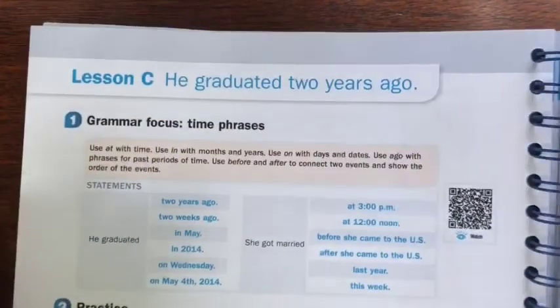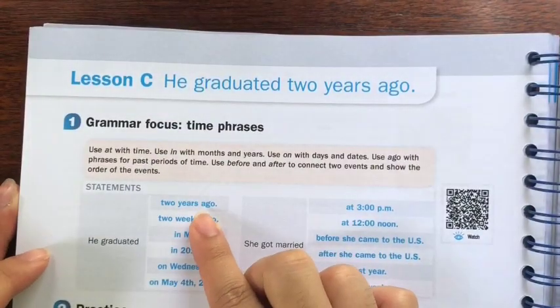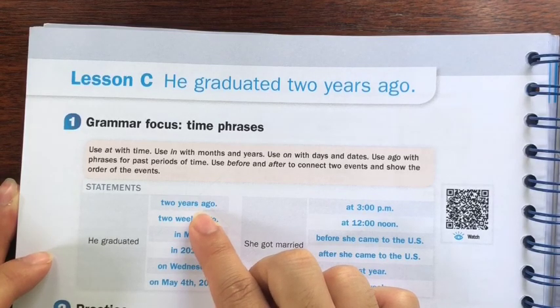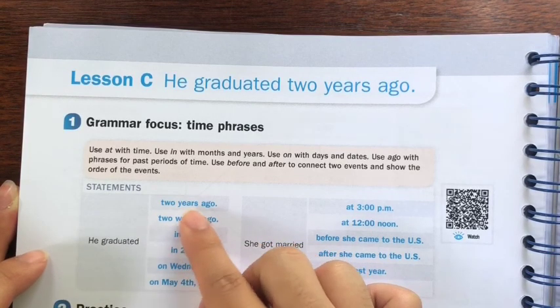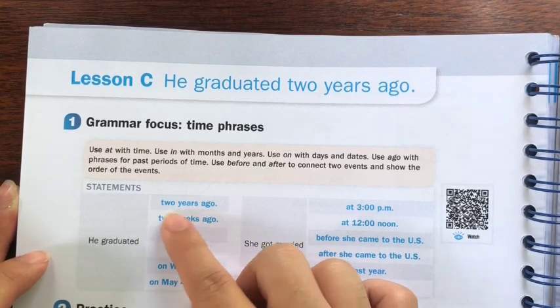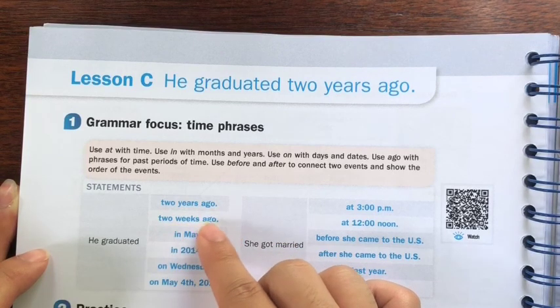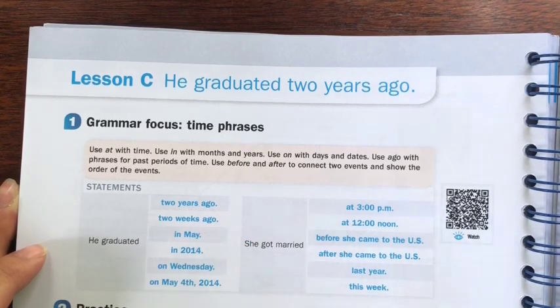And finally, we have the word ago. Ago. So we use ago in the past. Ago is always in the past. And we always need to know how long ago. 2 years ago? 2 weeks ago? 3 hours ago? 5 days ago? 1 week ago? So we need to know how long in the past.